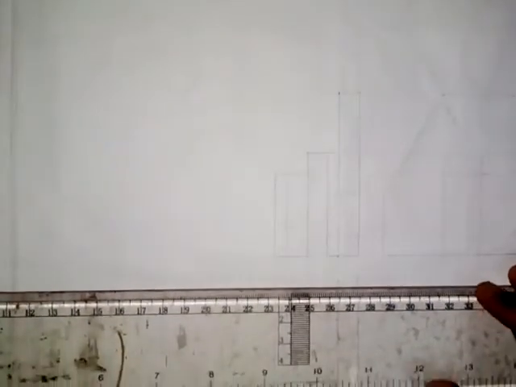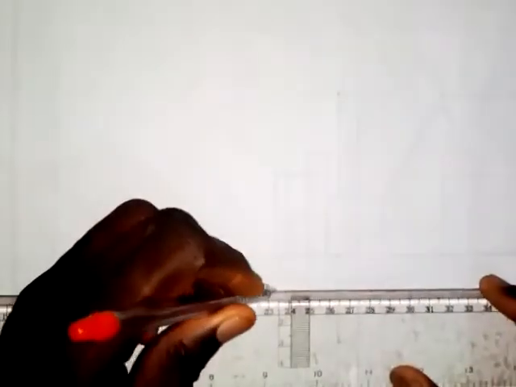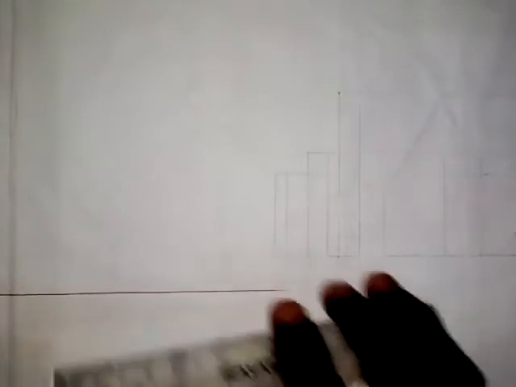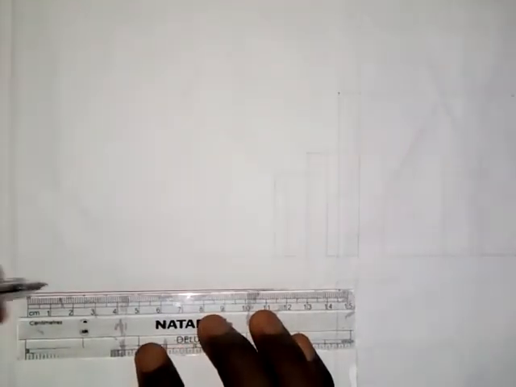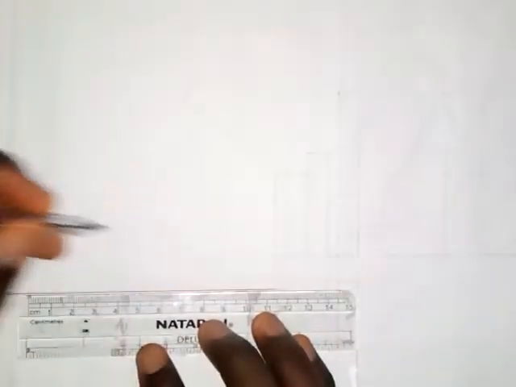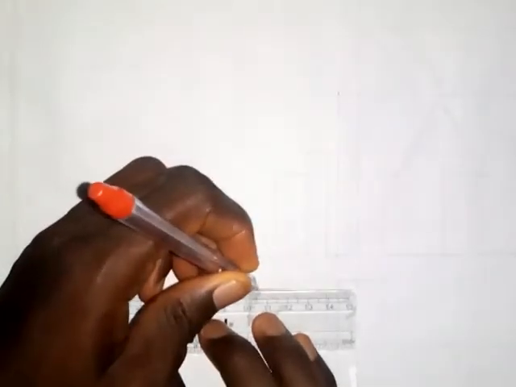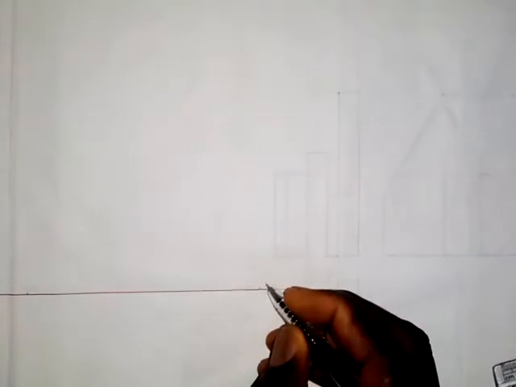So the first thing that we are going to do is that we draw a horizontal line, like this. Then we fix point D here on this line, and then we take a measurement of 106 from there to get point A. So this is point A here, 106 millimeters. I will write A here, and this is D.